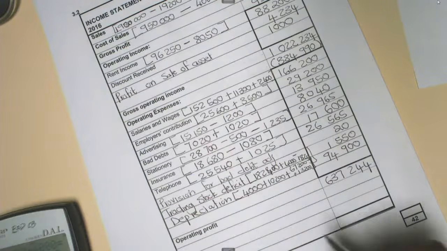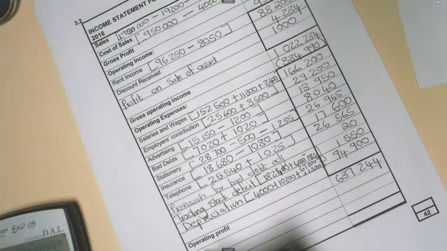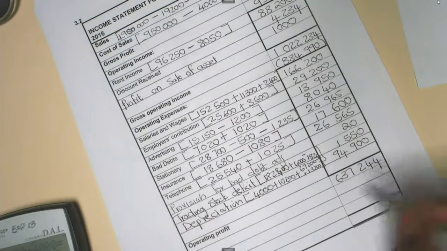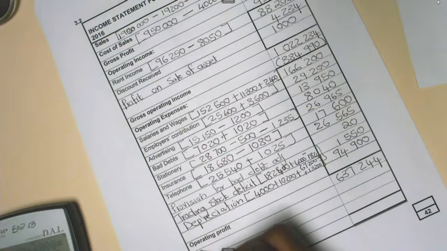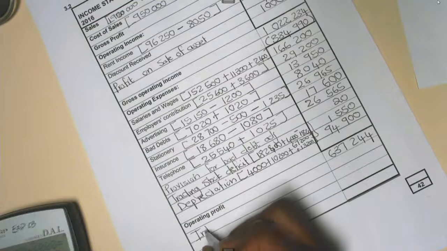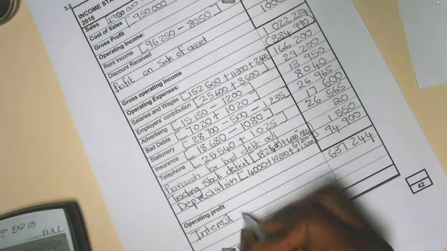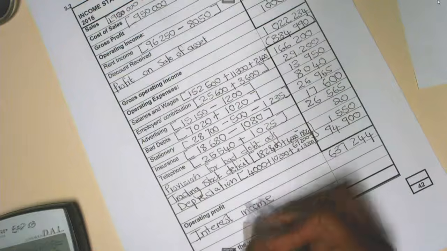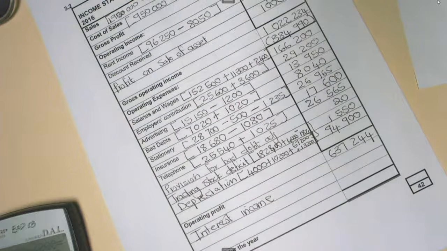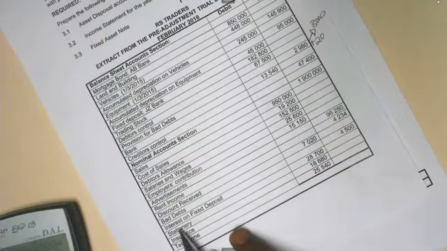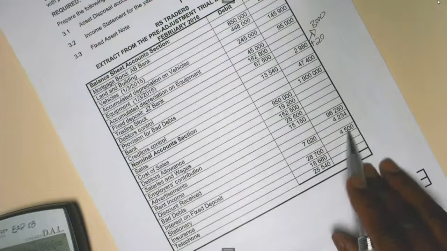Then after operating profit, you need to have your interest income. Then when we look at the information, interest on fixed deposit, 4,500.